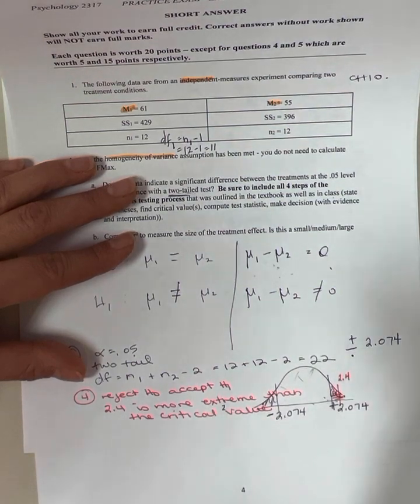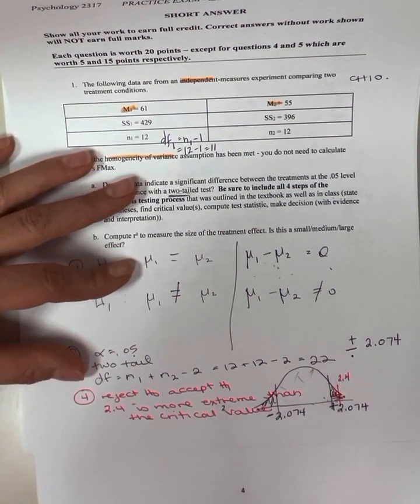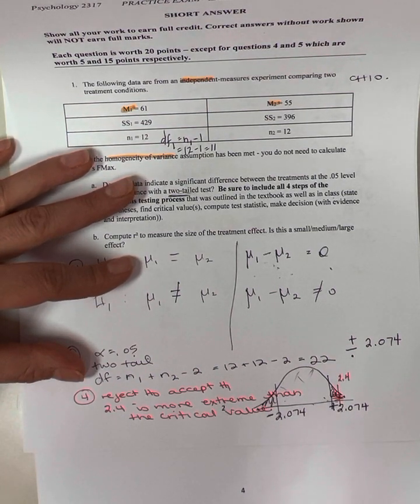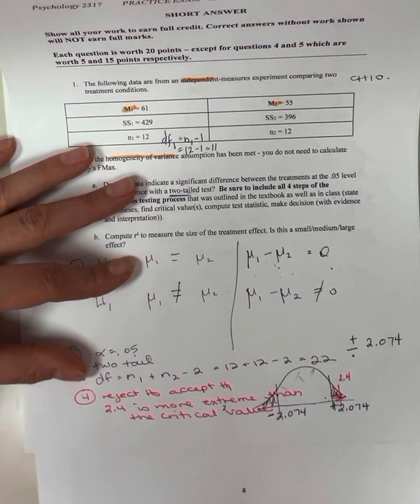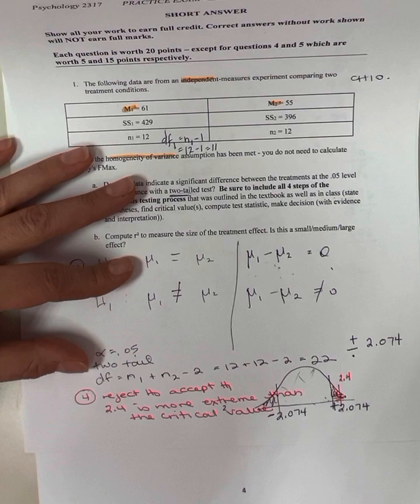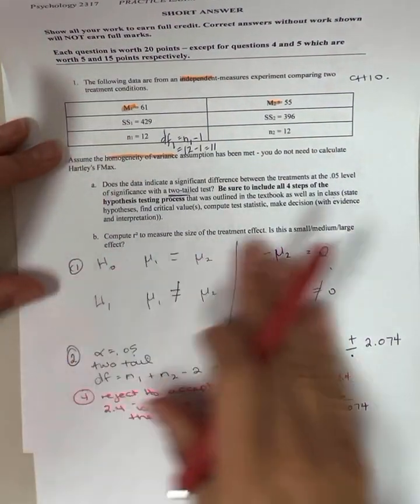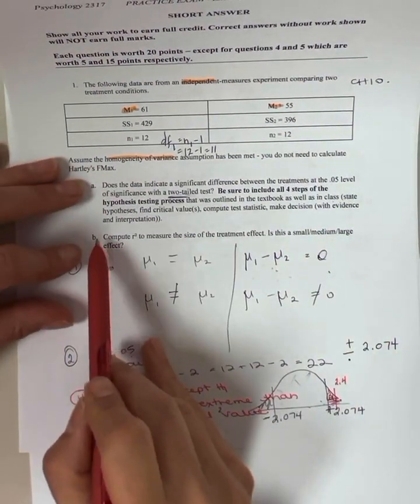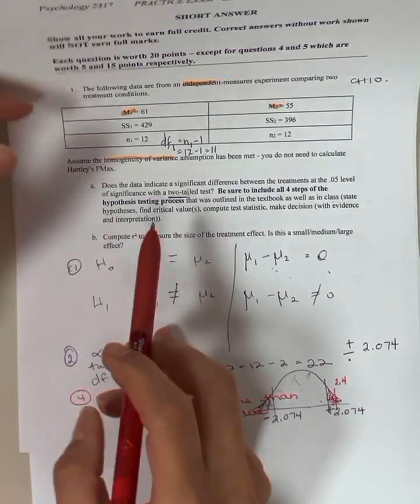Or you could say that 2.4 is in the critical region. You could say that 2.4 is larger than 2.074. So you got a couple of options there. Okay, that's A. Don't forget to come back and do B, the effect size measure.